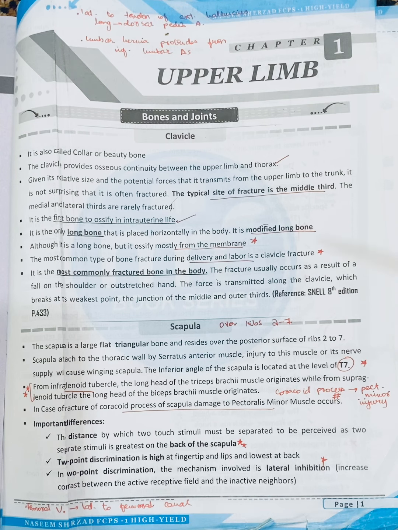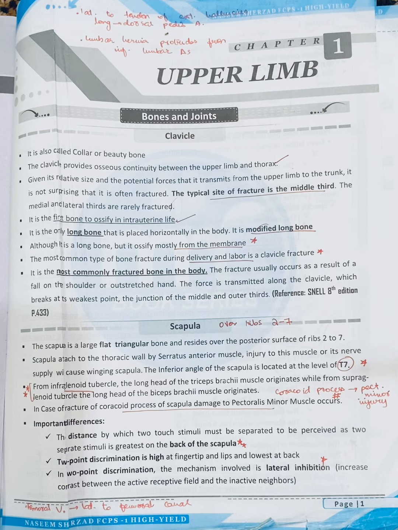For this you can even open Google, open a picture of the clavicle and try to locate exactly which area is the weakest, to build a visual memory. That's why I'm saying it is better to have Netter in front of you. So the junction of the middle and lateral two-thirds, or outer two-thirds, is the weakest area, and for that I have also given a reference in this book.